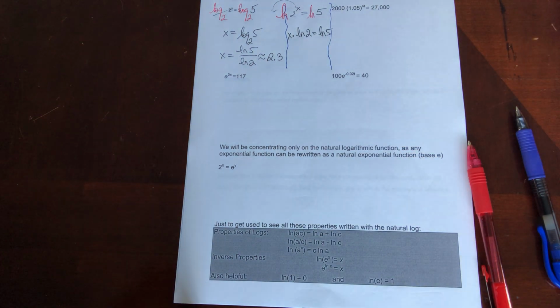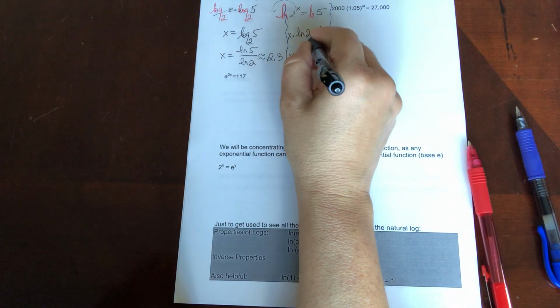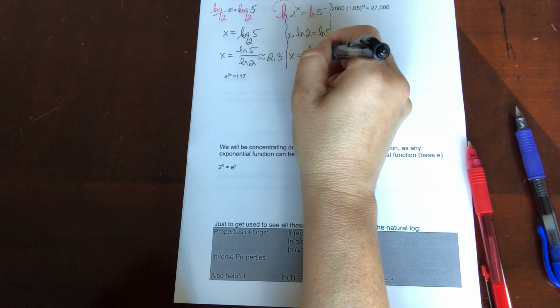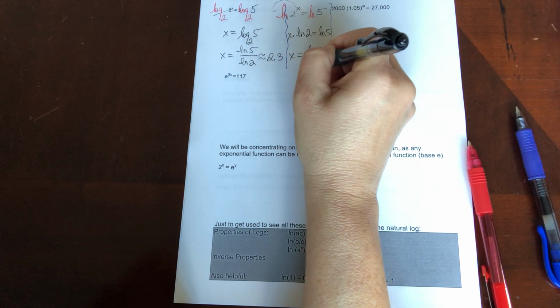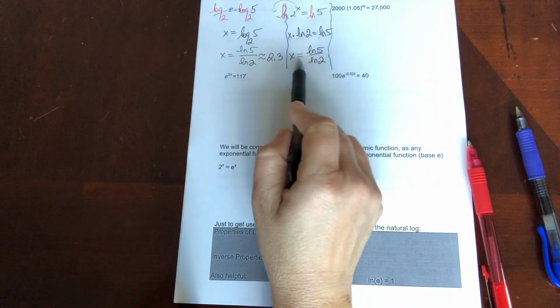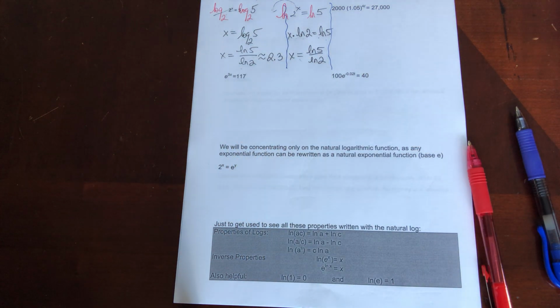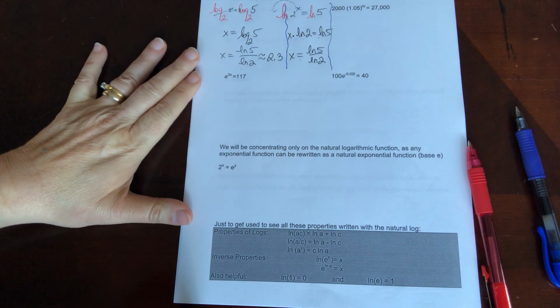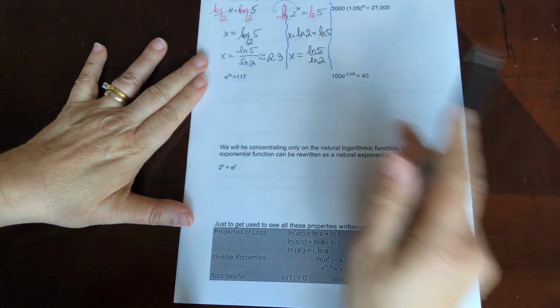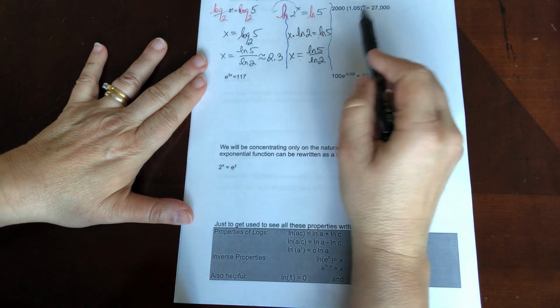So what's the last thing to do to get to x? Well, divide by ln 2. So is this the same exact answer that we got before? Sure enough, yes, and we didn't need to use a change of base formula. Okay, so let's see if we could solve this next problem a little bit faster.